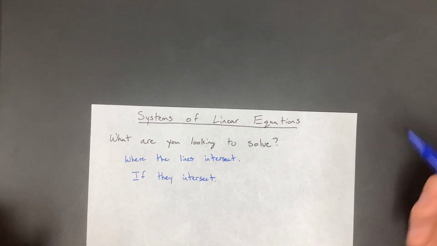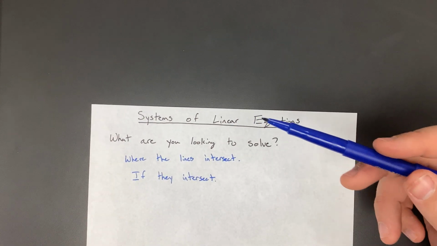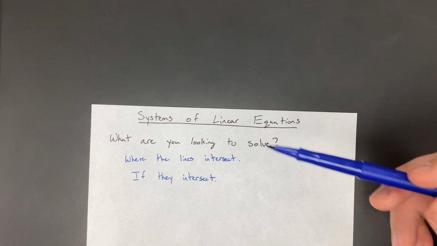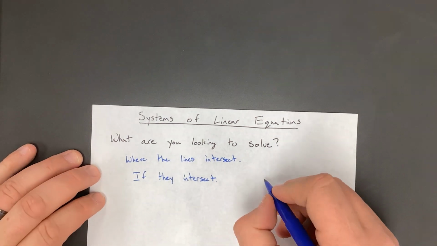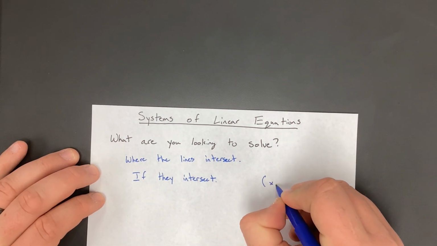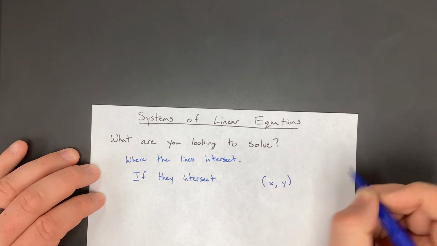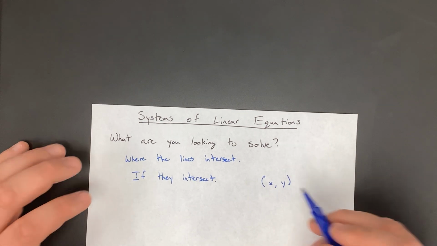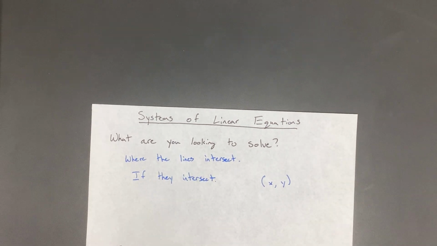We're looking to see where our two lines intersect, and we all know that lines intersect at a point, so many times our solution is going to be given as a point, an x value and a y value for the coordinates of the point where two lines would intersect.